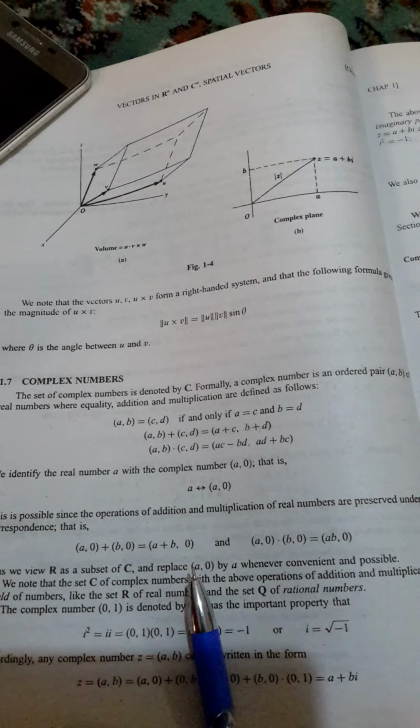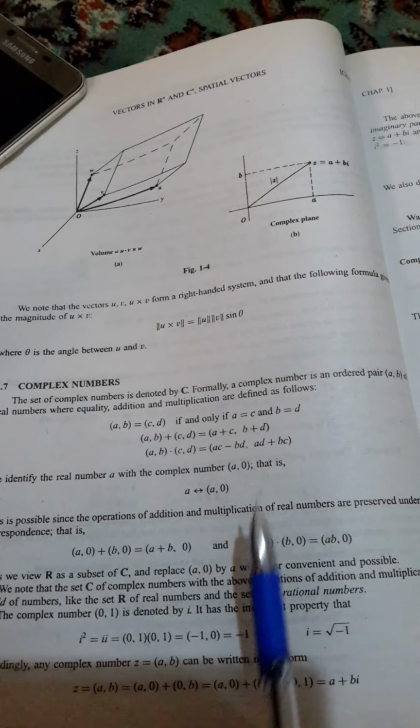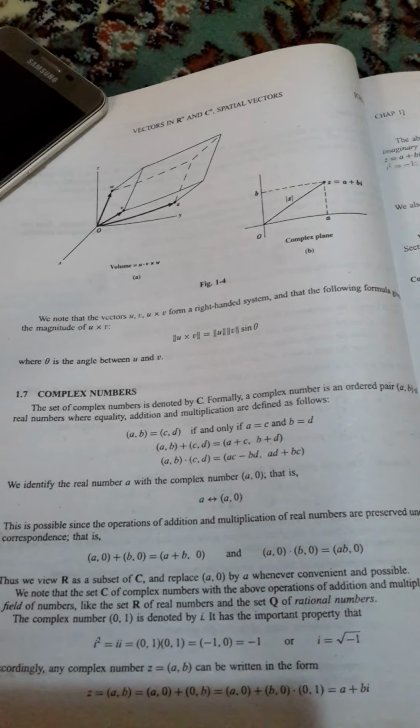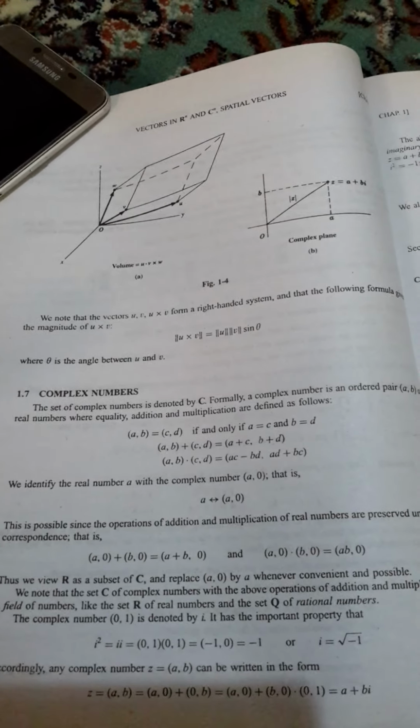Then we have complex numbers. I will start this topic in another video.